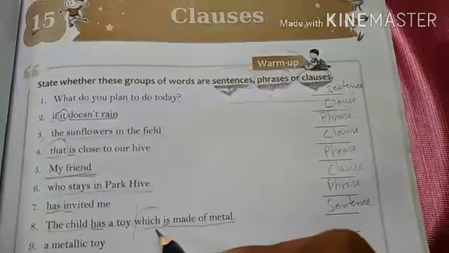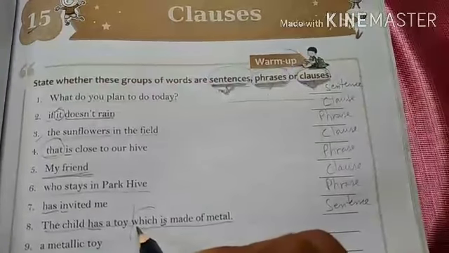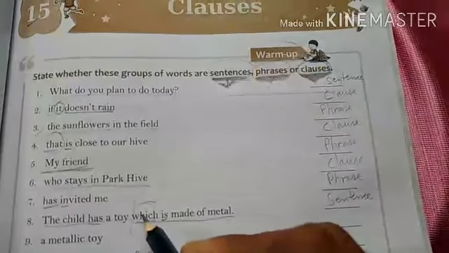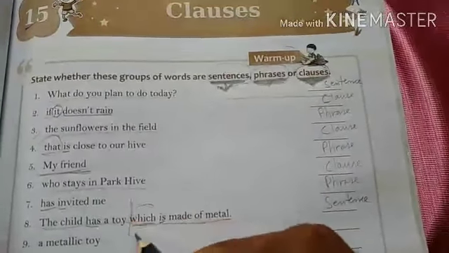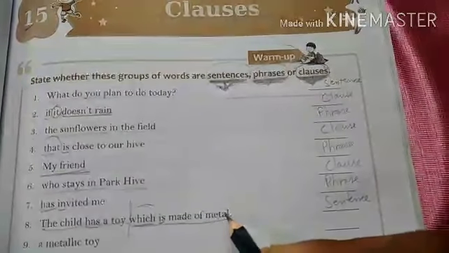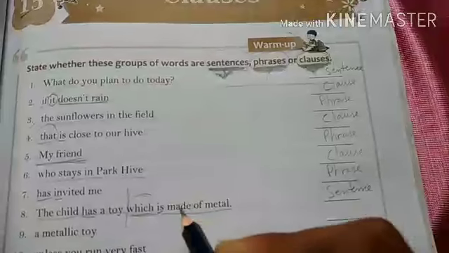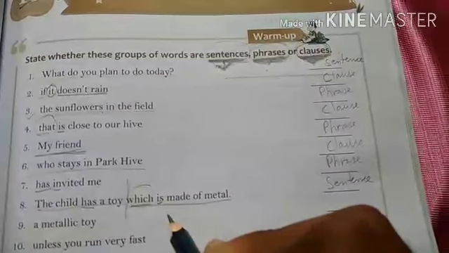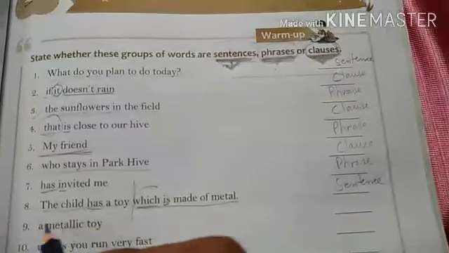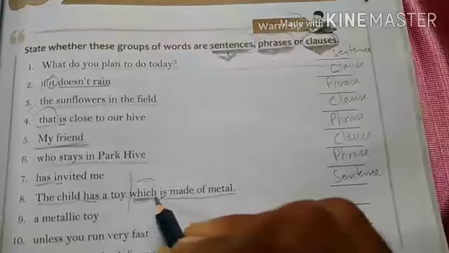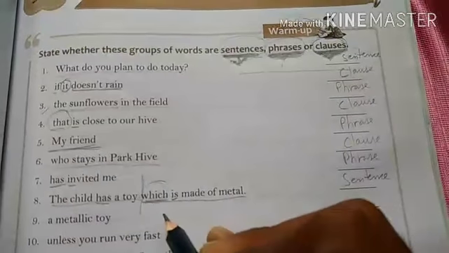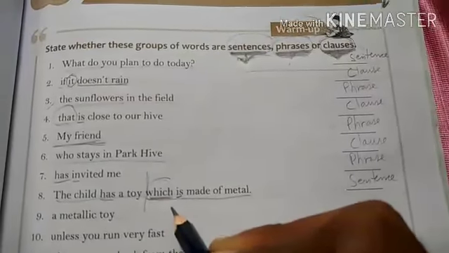Here "which" is used as a conjunction in the whole sentence, but if you separate this group of words into subject and predicate, "which" is used as the subject.